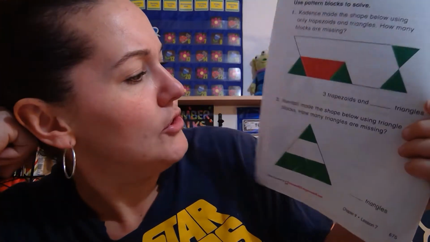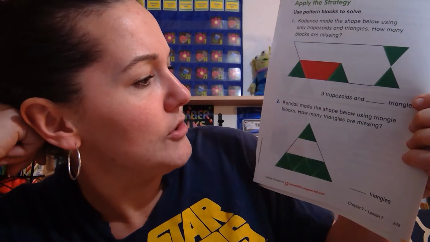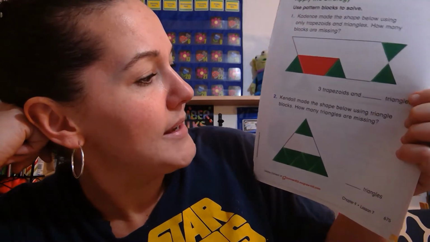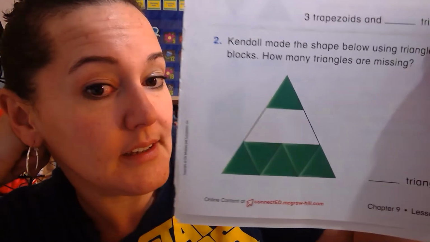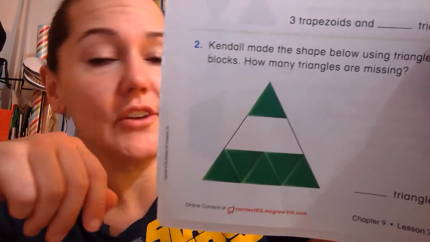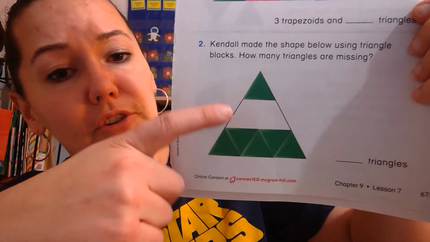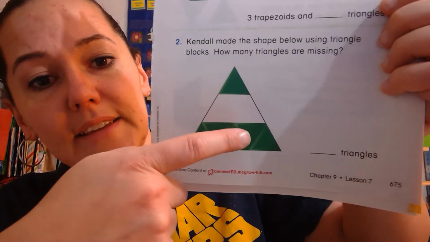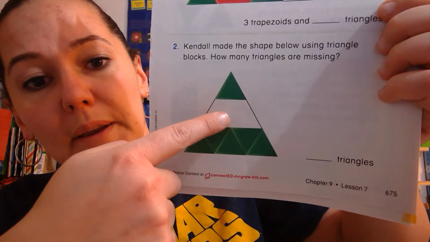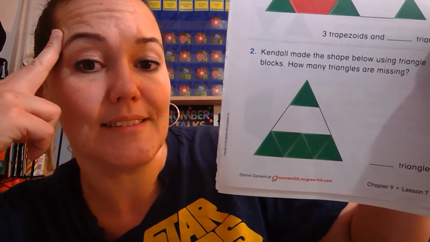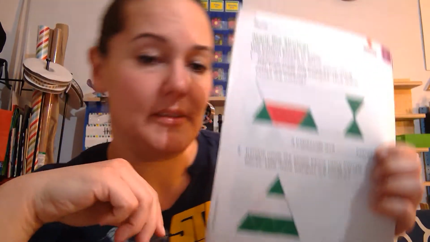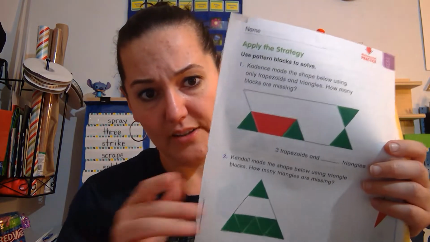Look at number 2. Kendall made the shape below using triangle blocks. How many triangles are missing? Again, if you had your own triangles, this would be a lot easier for you to do, but there would be one standing there, and then one upside down in the middle. So how many is that? 3, okay? Turn that one over. So we skipped the first page completely. We read the problems 1 and 2. Turn it over, and we're going to look at 3, 4, and 5, okay?